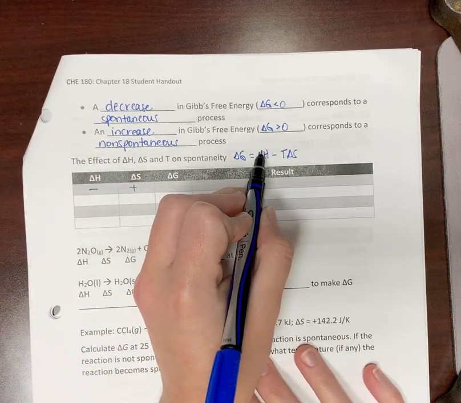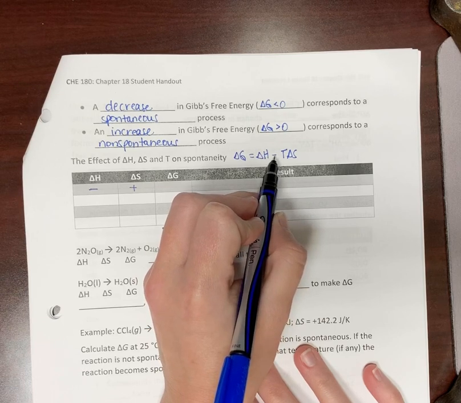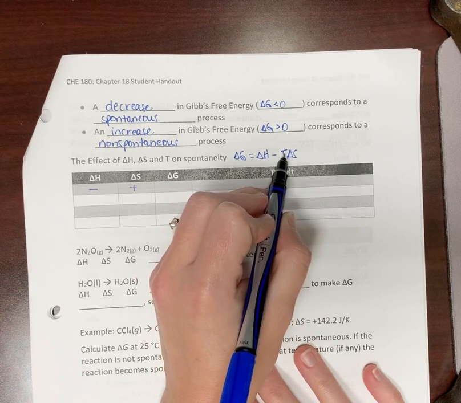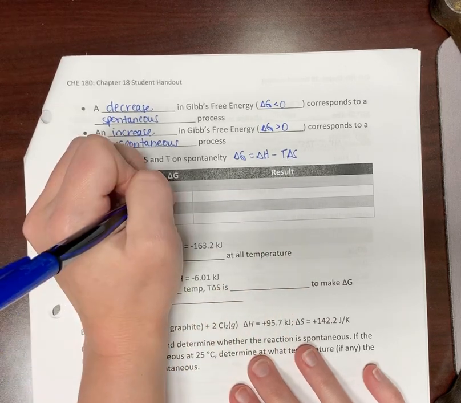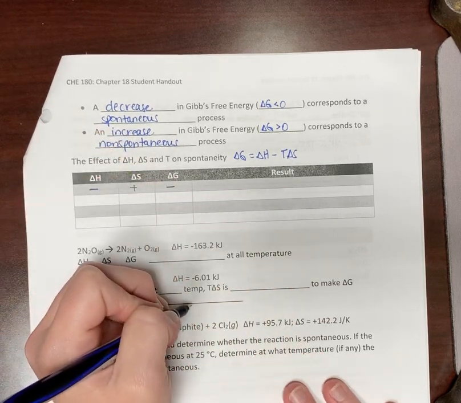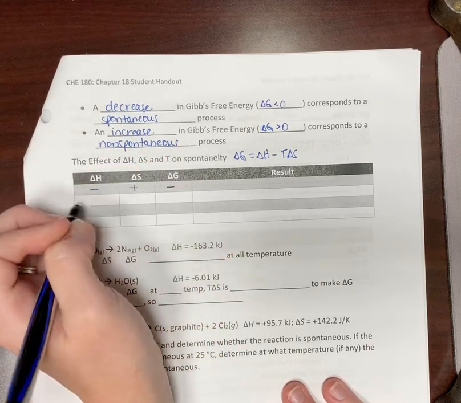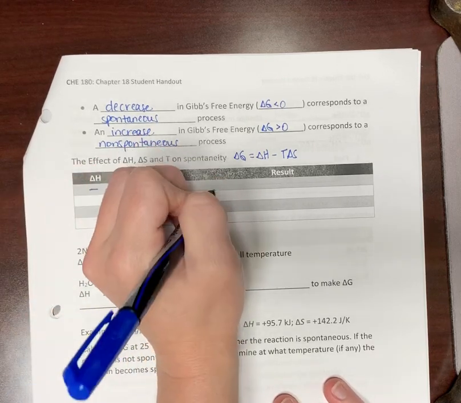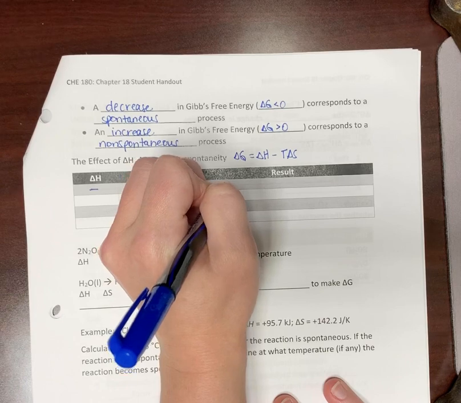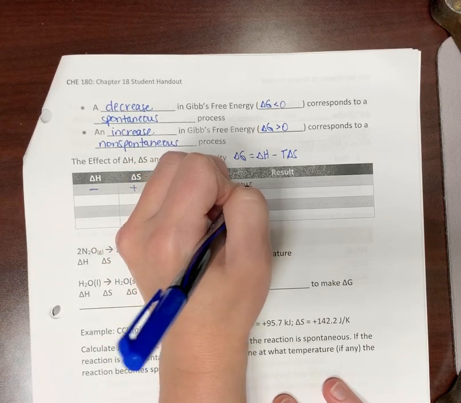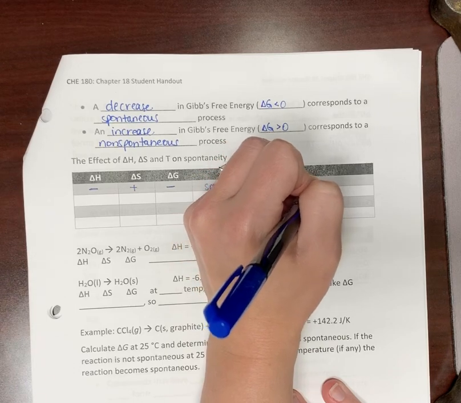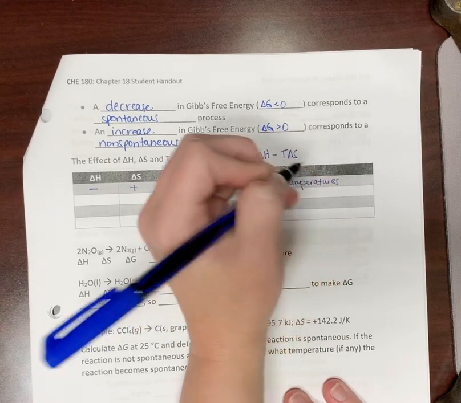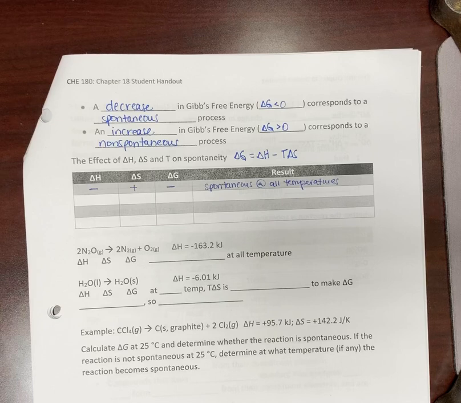So here, negative and minus T delta S, so that's going to be negative. So delta G is always negative. So that means it is spontaneous. So we're going to say spontaneous at all temperatures. All right. That's the easy one.